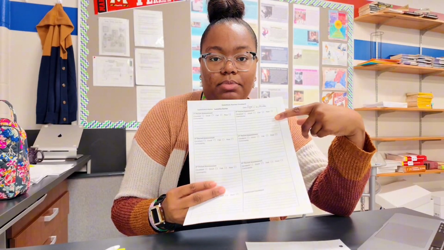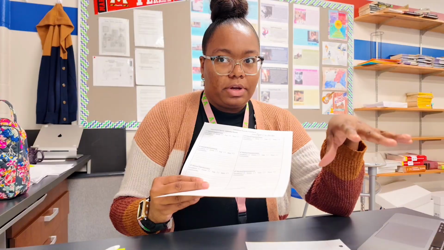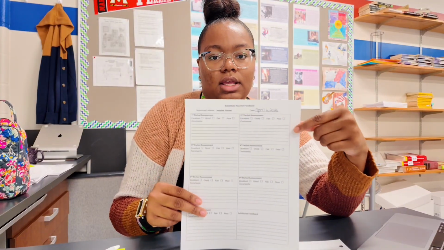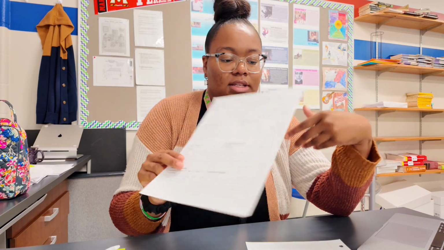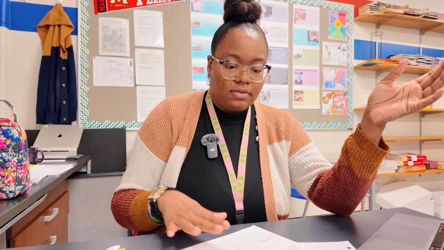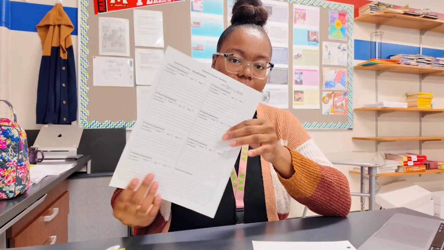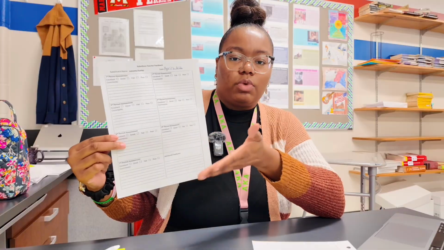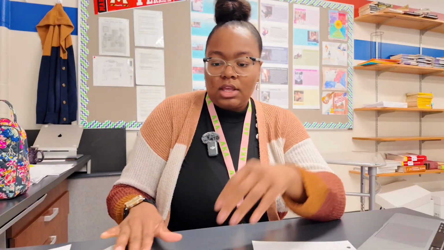So after second period ends, or right at the end of second period, I start to write and assess the class. That way, by the end of the day, I don't have to stay too late after the school day is over to write all of that stuff. So I like to prep ahead of time and just write on it throughout the day.